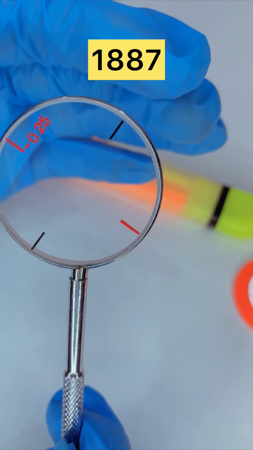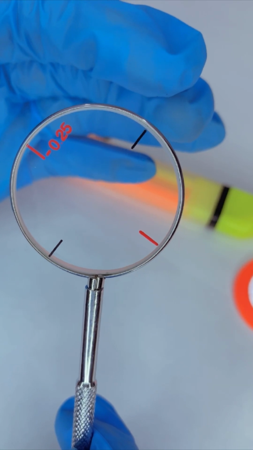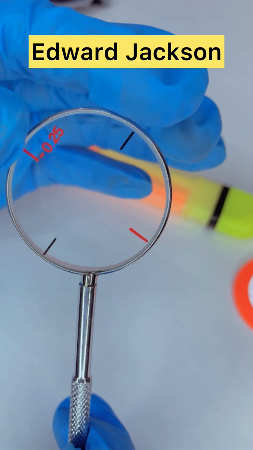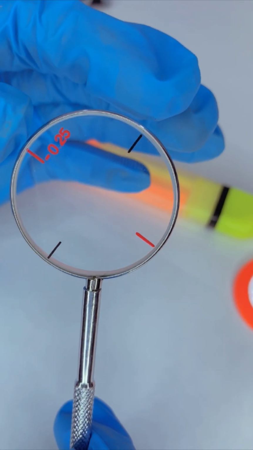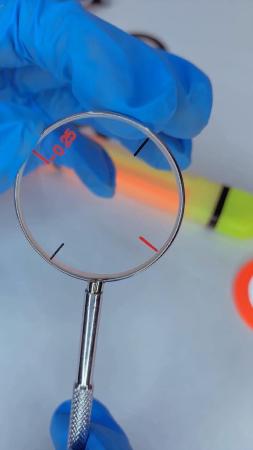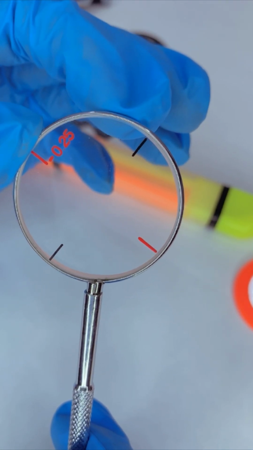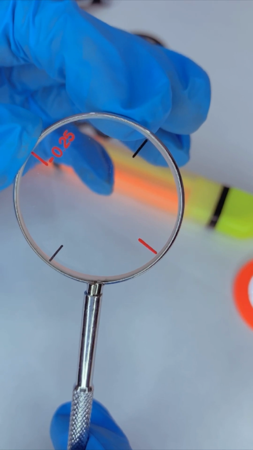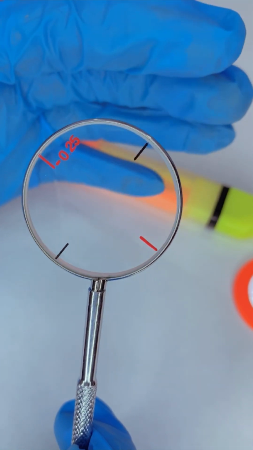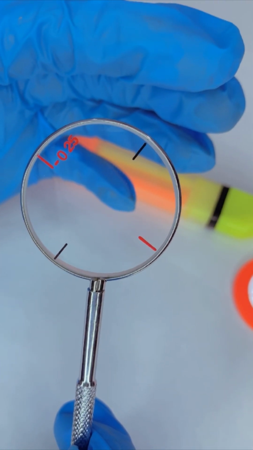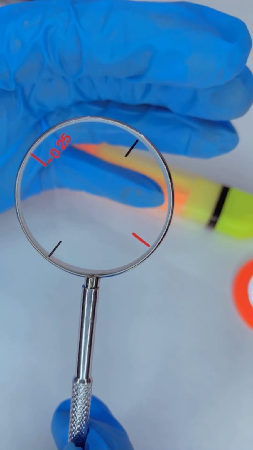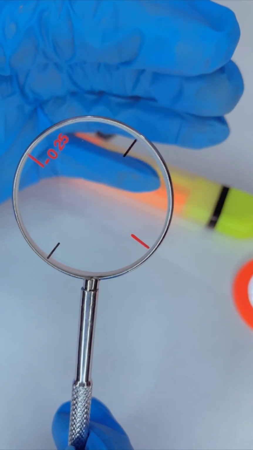In 1887, there was this man called Edward Jackson. In fact, he tried to describe a method of detecting astigmatism by using what I call modified Stokes lenses. So Mr. Edward Jackson tried to describe a method of detecting astigmatism using modified Stokes lenses in 1887.